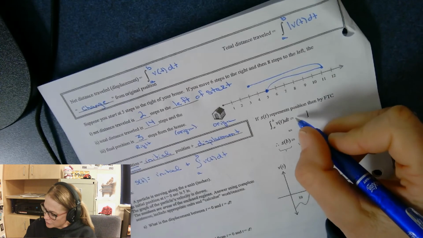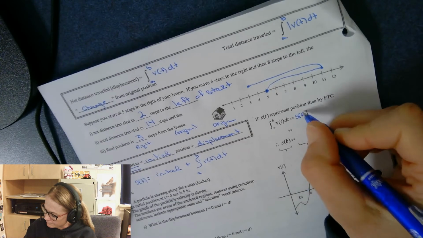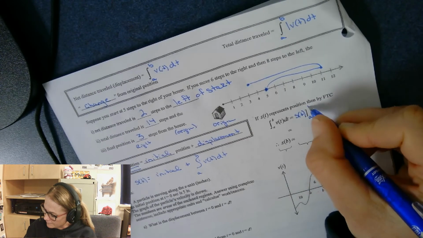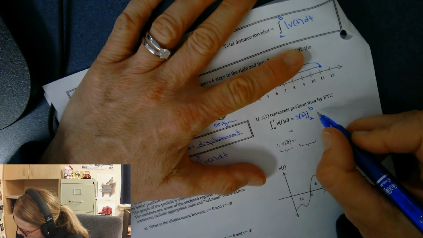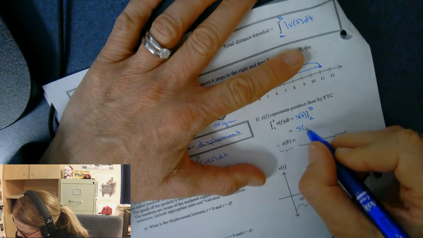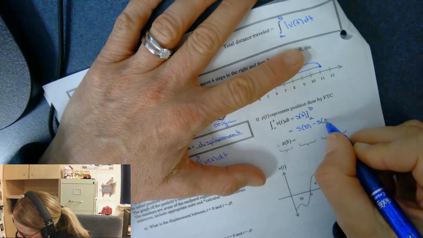So this is just showing position from A to B, which is then s of b minus s of a.